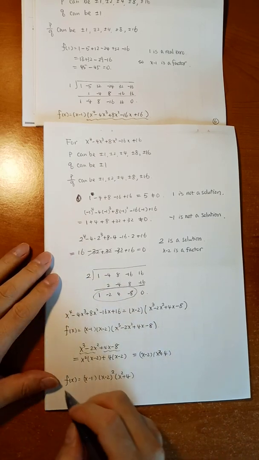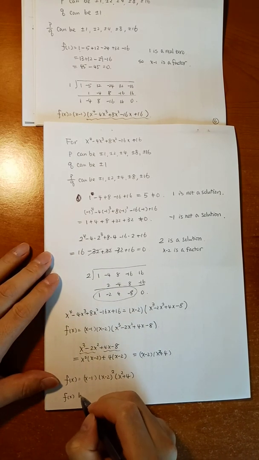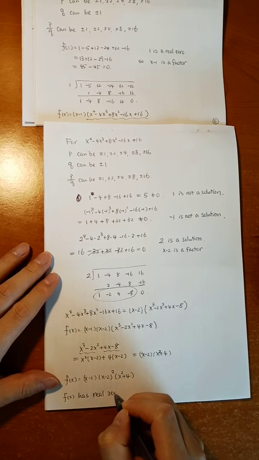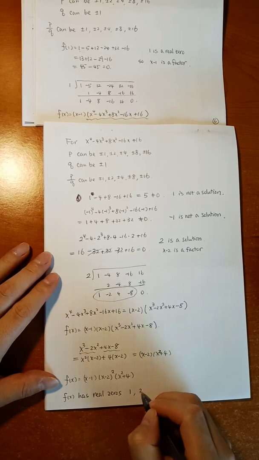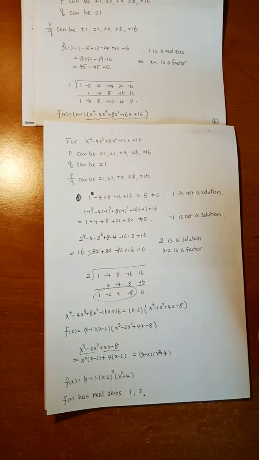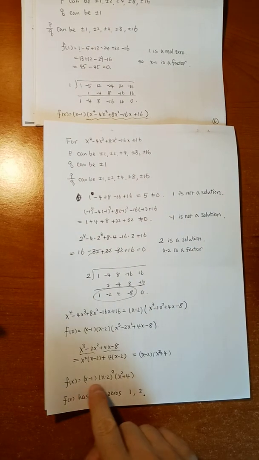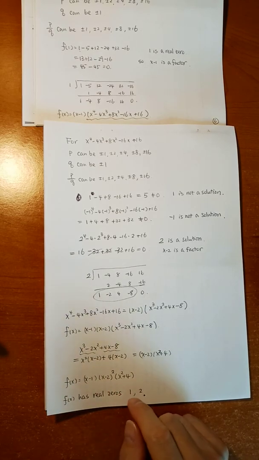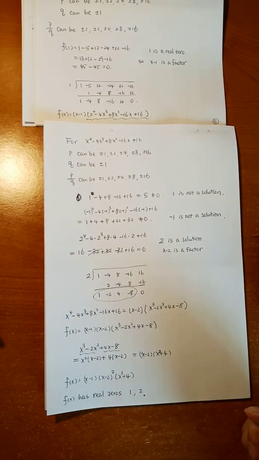So this implies f has real zeros 1 and 2. 2 is repeated. So those are the real zeros, 1 and 2. And also f is factored as x minus 1 times x minus 2 squared times x squared plus 4.